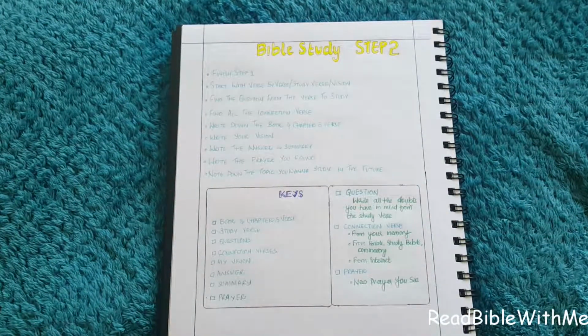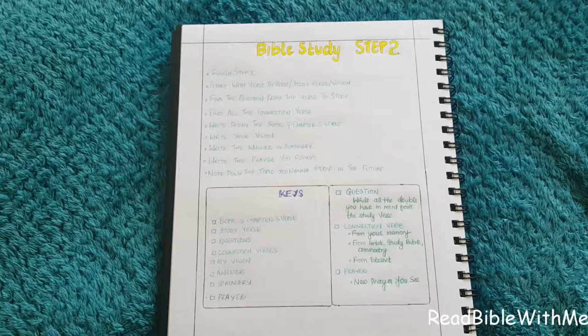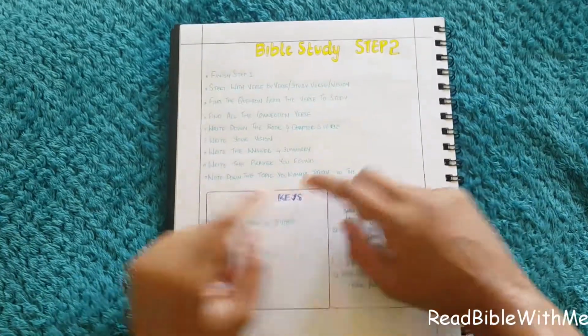Next is note down the topic you want to study in the future. And yeah, you always should note down that topic you wanted to study. That is how you will develop that habit, or you will increase the knowledge about the Bible. It's not just about the Bible. In your regular life also, if you are having any doubt, if you make note of that and if you spend some time to answer those, you will increase your knowledge, right? Same way in the Bible study too. Please note down the topic you want to study.